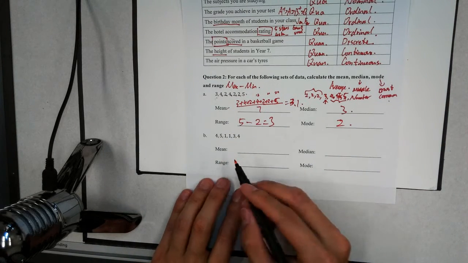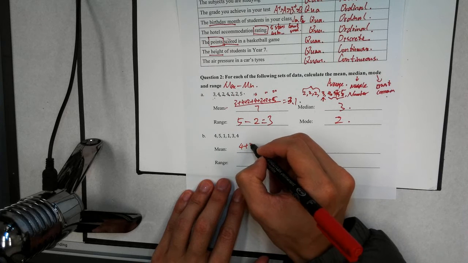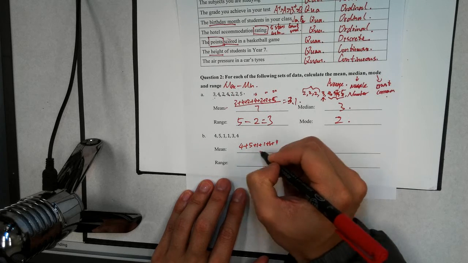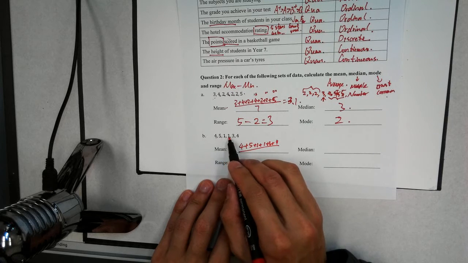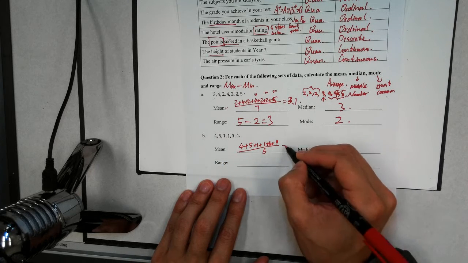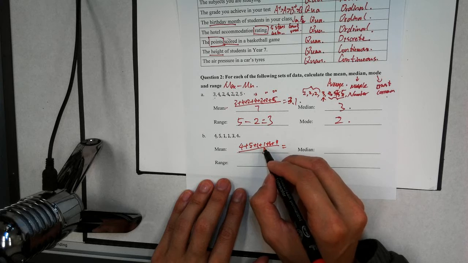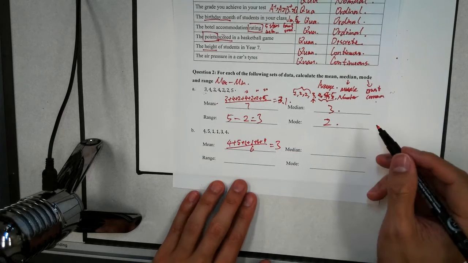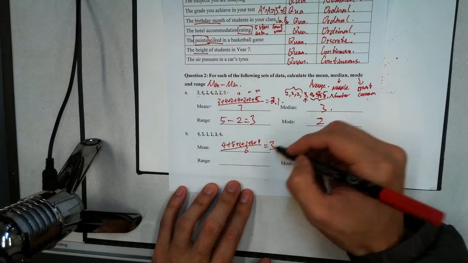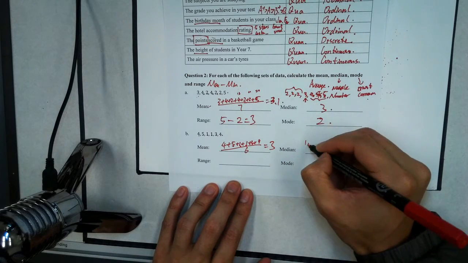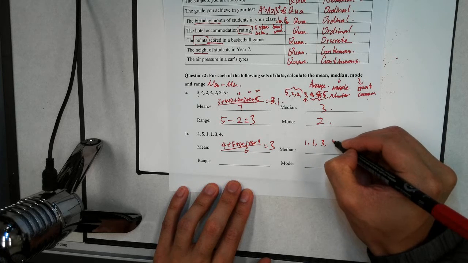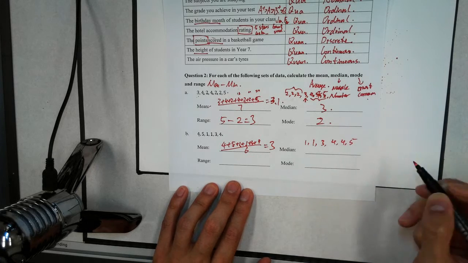So next one, mean. We add all the numbers together, divided by 1, 2, 3, 4, 5, 6. 6 digits. 9, 10, 11 is 18. Divided by 6 is 3. And median, same thing, we will arrange first. So we have 1, 1, 3, 4, 4, 5.